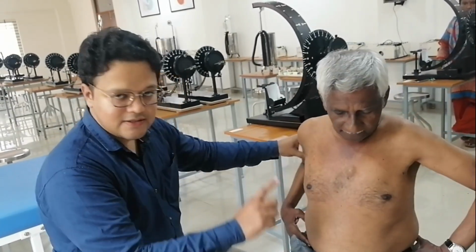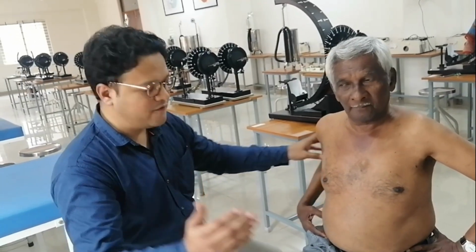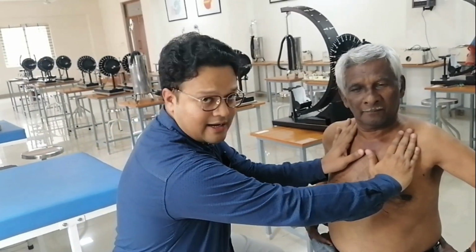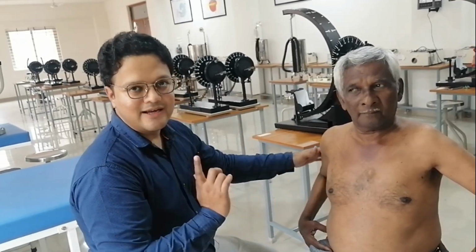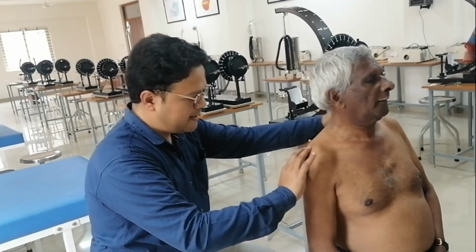So this is in front, only this is there, because I have seen some of you place your hands like this and try to do. There is nothing like this. Only this one we are going to examine in the front. Now, in the behind.